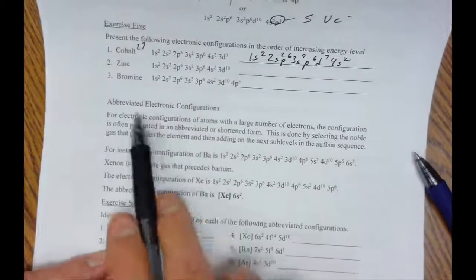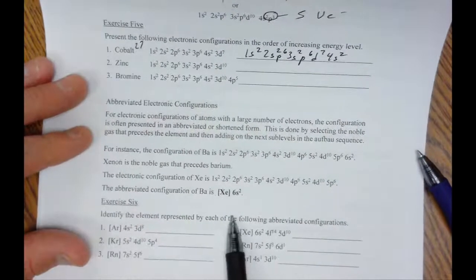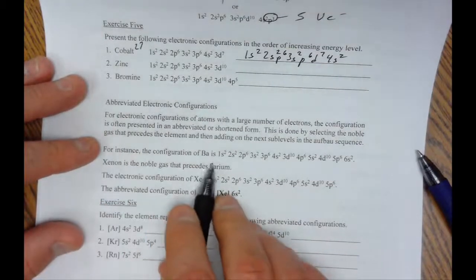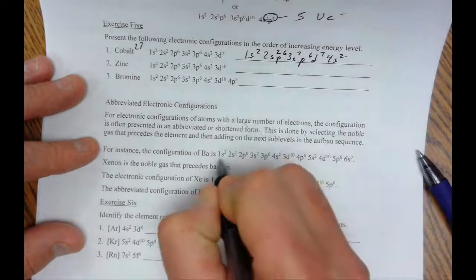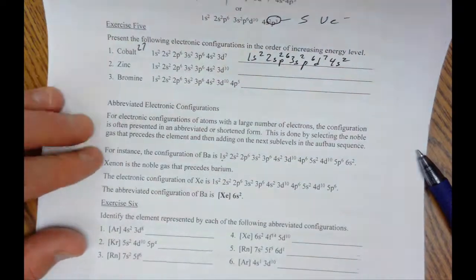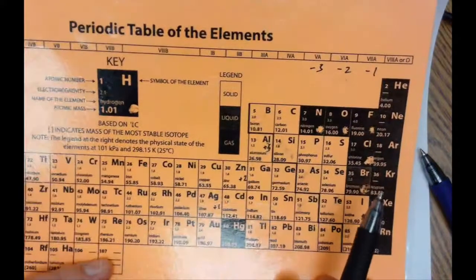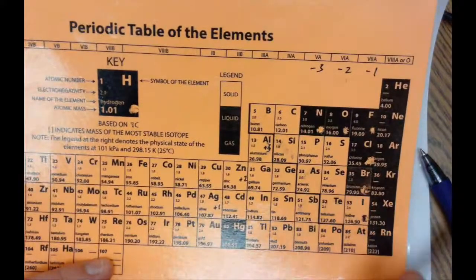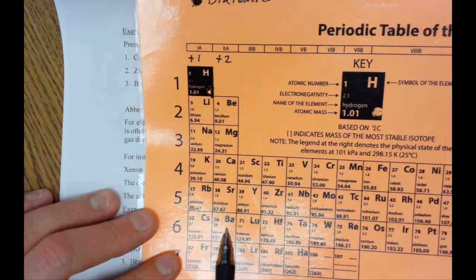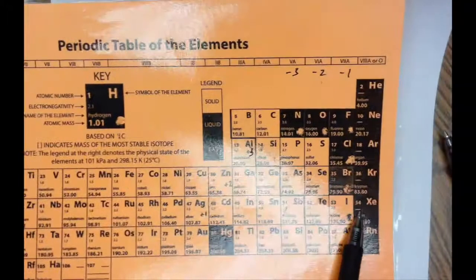I do like this. This is the abbreviated electron configuration. This is pretty easy. So if we take, for example, the configuration of barium, here's barium. If we go back, 1, 2, that's a noble gas.